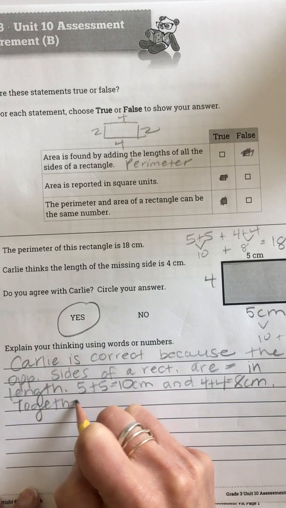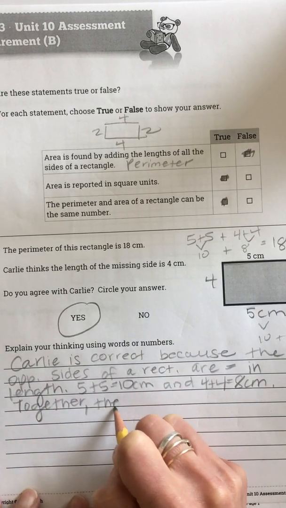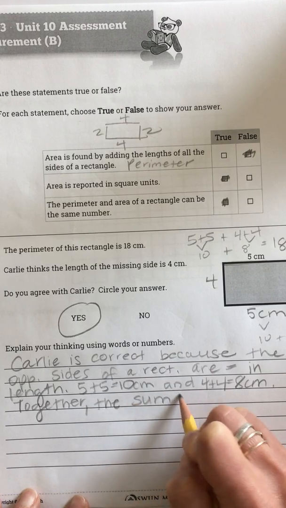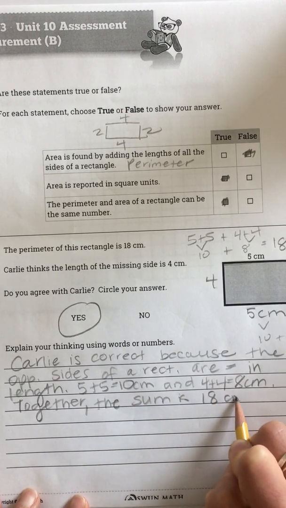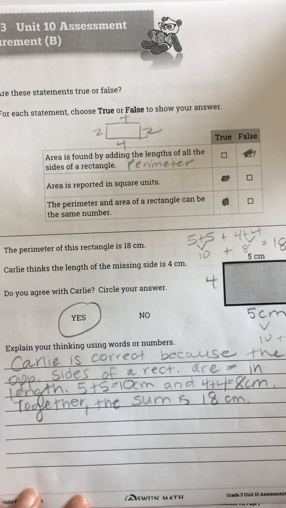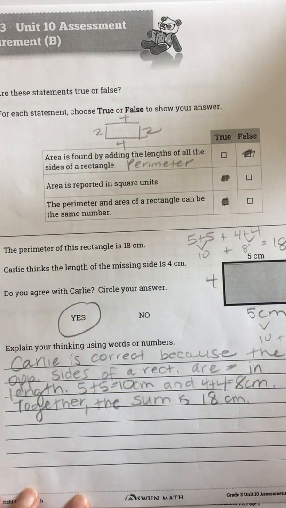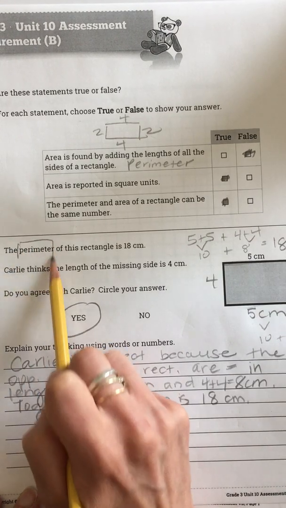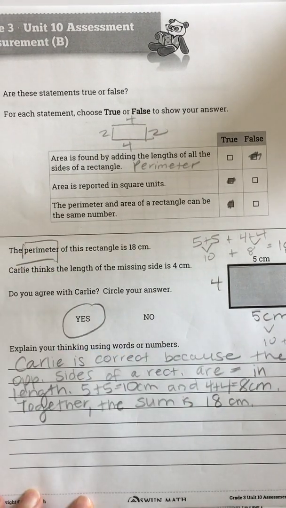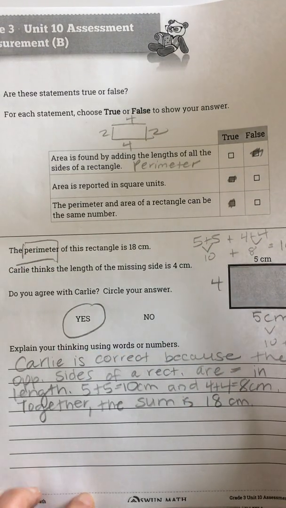Together, the sum is 18 centimeters. Okay? Now, if it asks for the area, that would be incorrect because 5 times 4 is 20. So you have to read very carefully. This is the perimeter. All right.